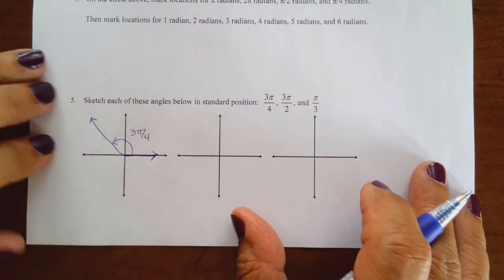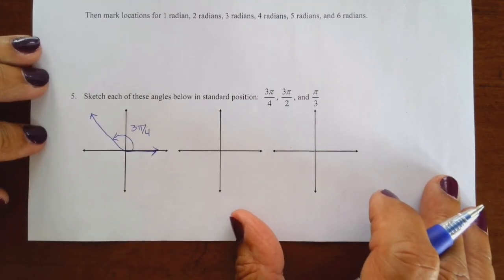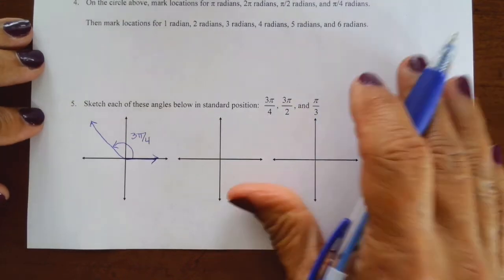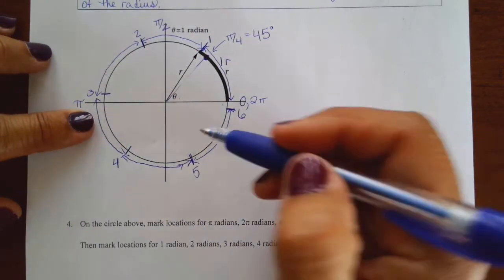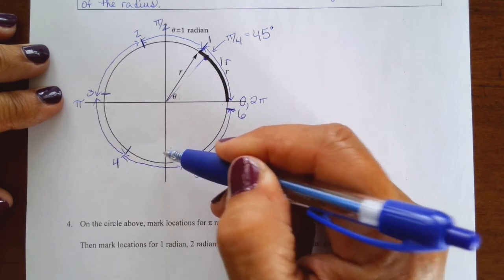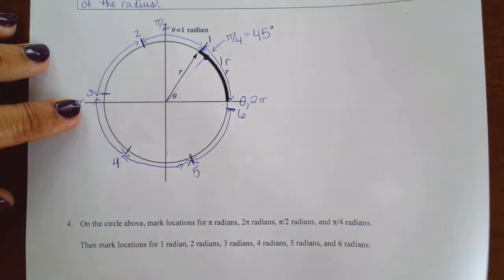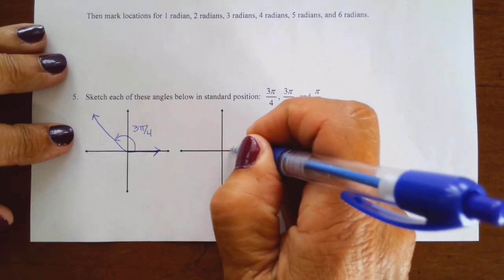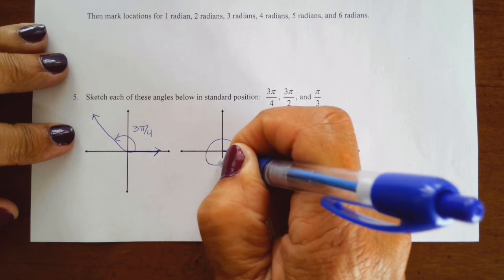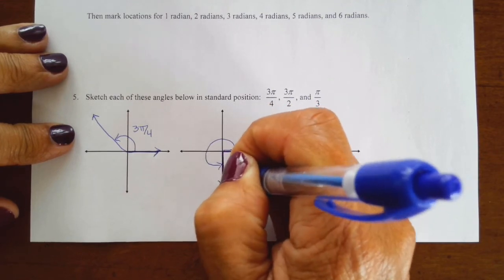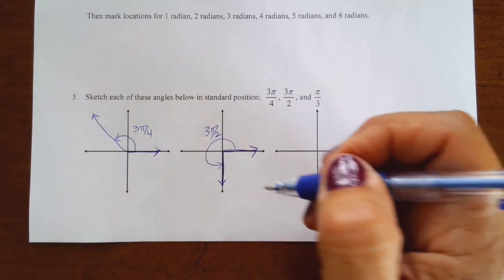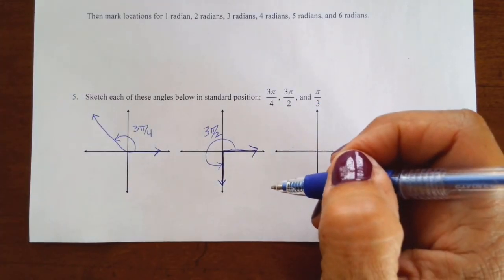Okay? All right. 3 pi over 2. 3 pi over 2, that's the same thing as 1.5, right? 1.5. So again, if this is 1 pi and this is 2 pi, then if I go 1.5 pi's, it would be down here, halfway between pi and 2 pi. So 3 pi over 2 would start here and go all the way to there, okay? So there's 3 pi over 2. Same thing as 270 degrees. Okay, they're one and the same.